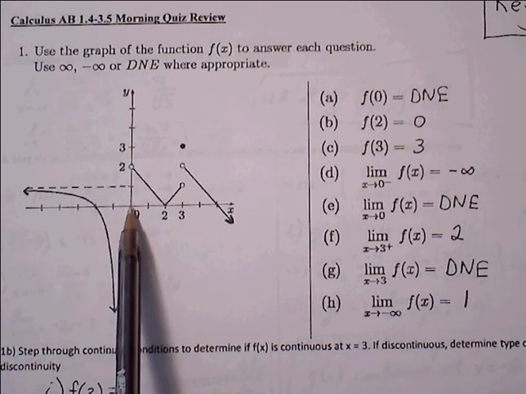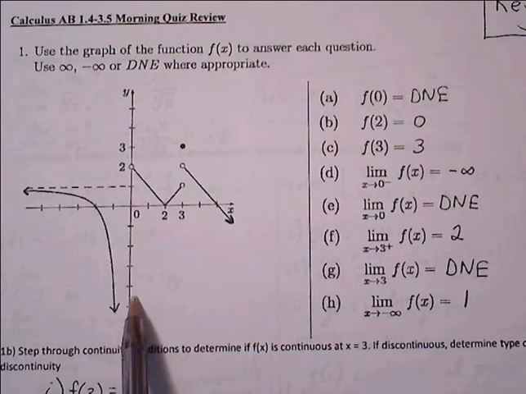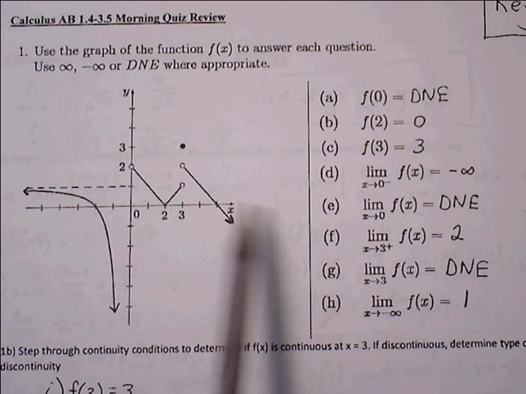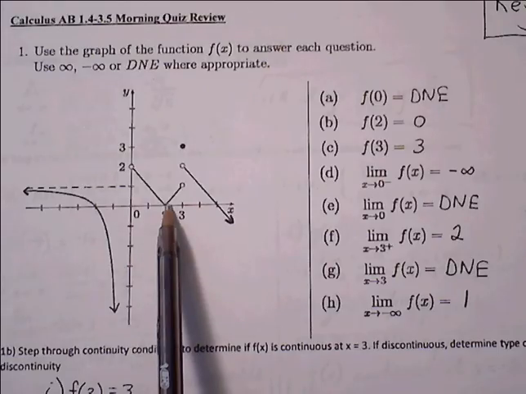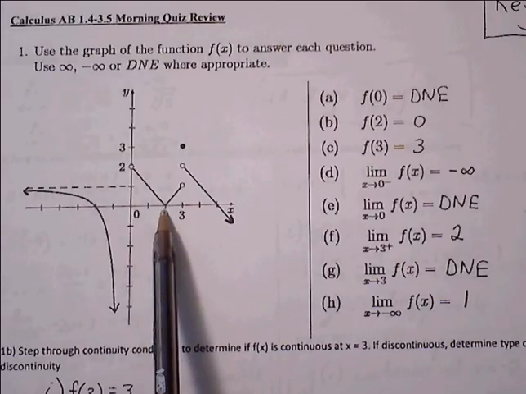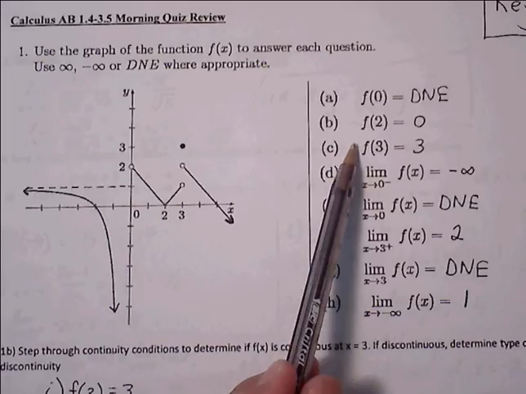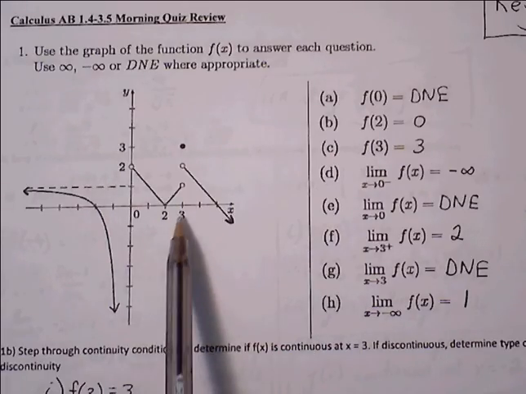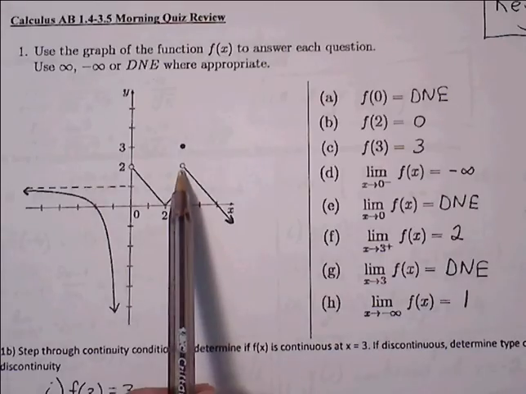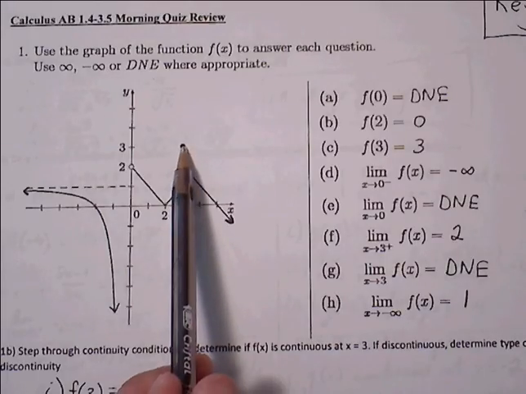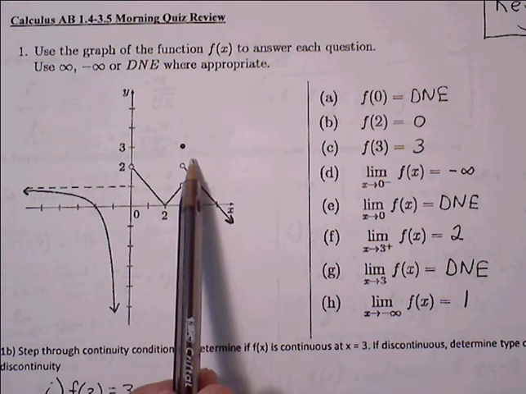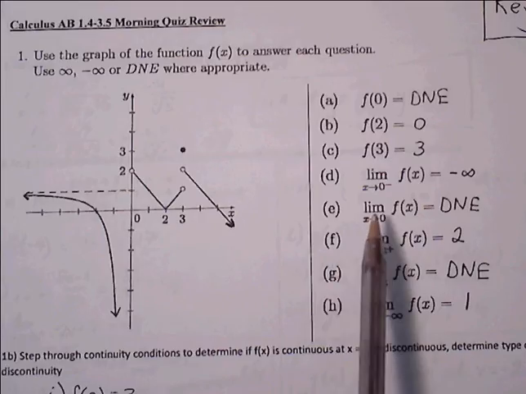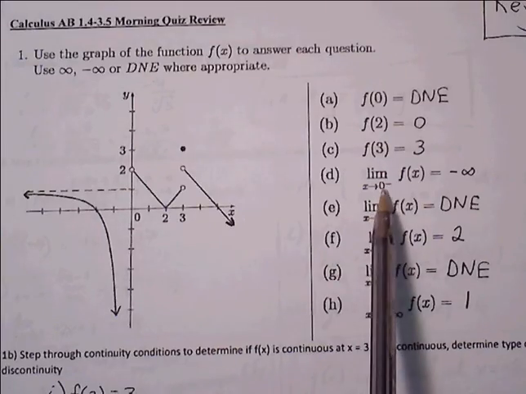F of 0, there's nowhere at 0 where the graph exists, so we say does not exist. Part B, f of 2 equals 0, so we're looking for the ordered pair. F of 2 is just going to be at the y value of 0. F of 3, we're looking for the ordered pair, so at 3, there's only one point that will exist. These are all holes on the graph, so the only point where the graph exists is at y value of 3.